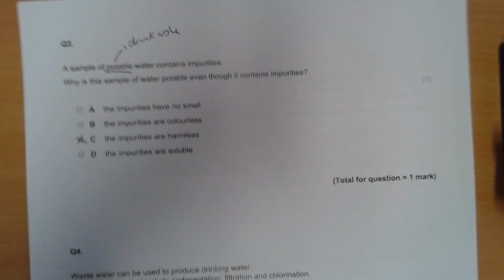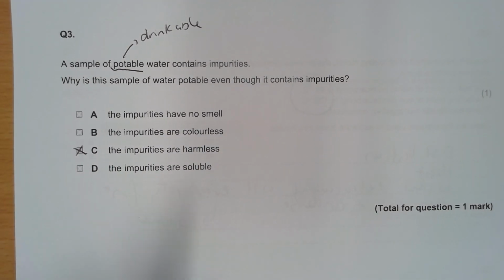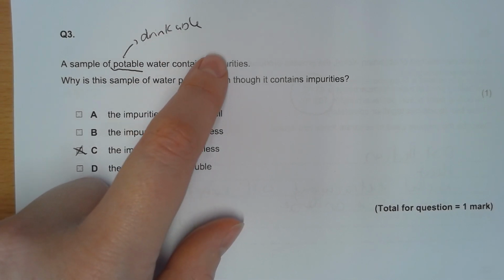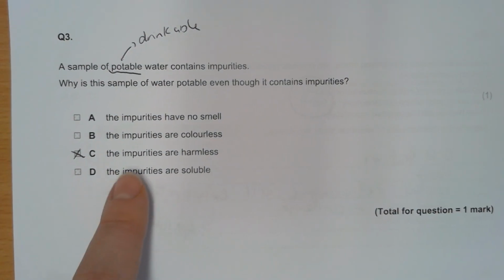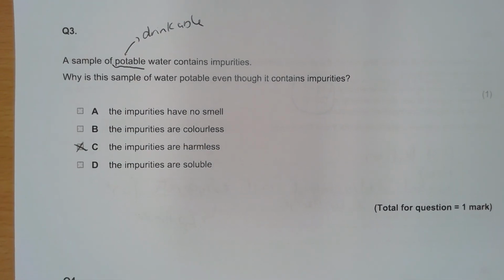Question 3, it's all about the purification of water. This comes up in CC2. Potable means drinkable. It does not mean pure. Tap water contains minerals, yet it is still drinkable. As long as those impurities are harmless, the water is safe to drink, therefore it is potable.